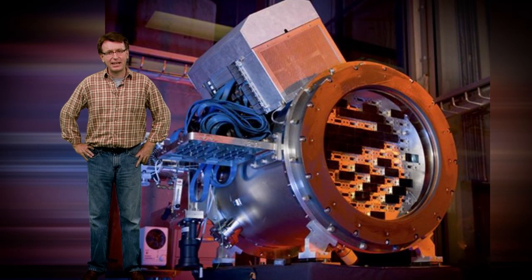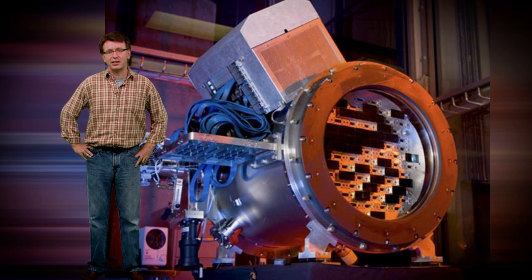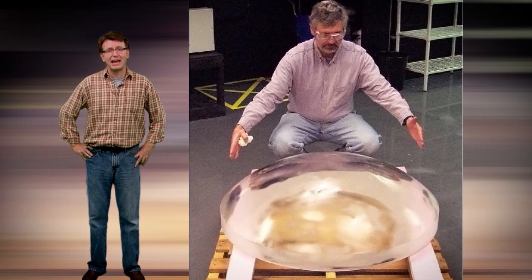For example, next year, the dark energy camera will be used to scan the southern sky, completing a digital image of the whole sky when combined with the Sloan. This new camera will have an amazing 590 megapixels and will use some of the largest optical lenses ever made.